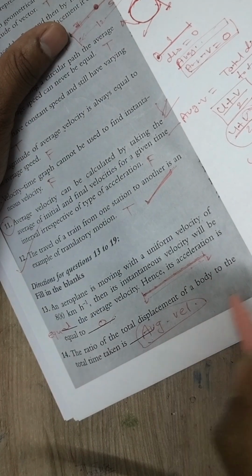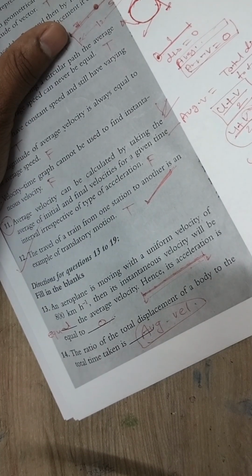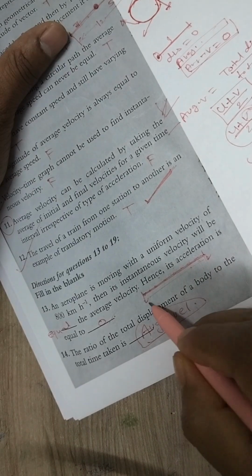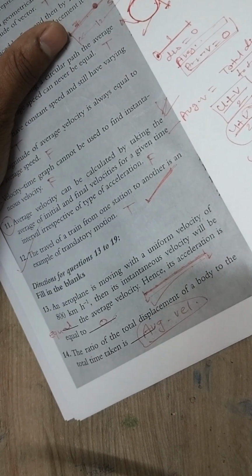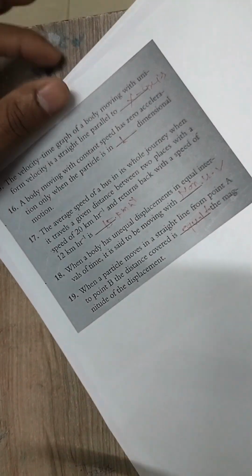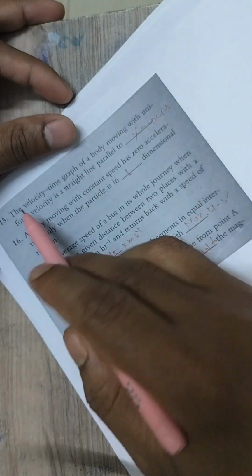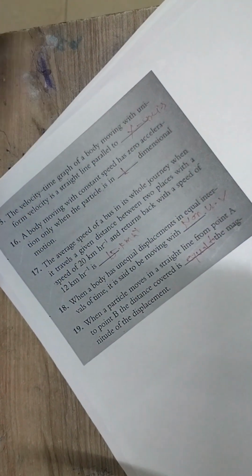That is what we are always discussing. The total distance by time is average speed, while total displacement by time is average velocity. Now, next question.